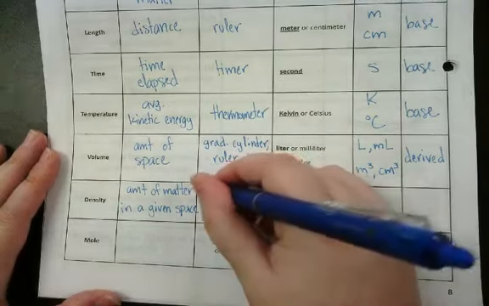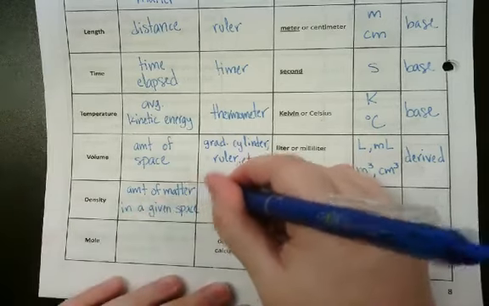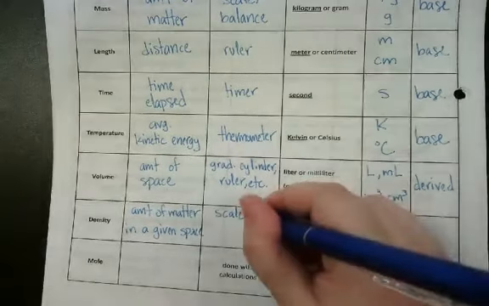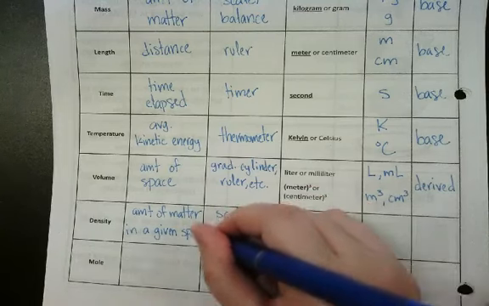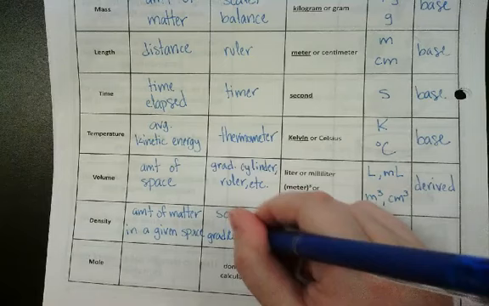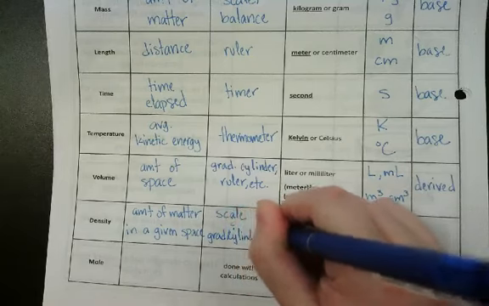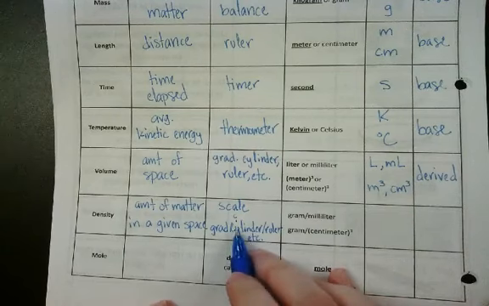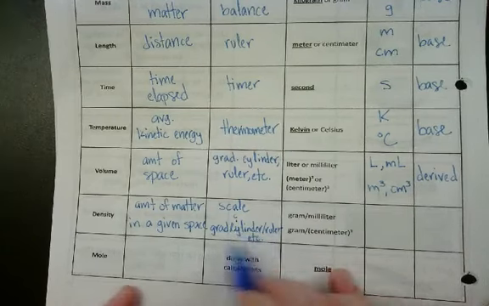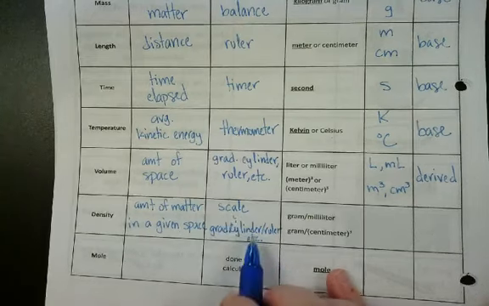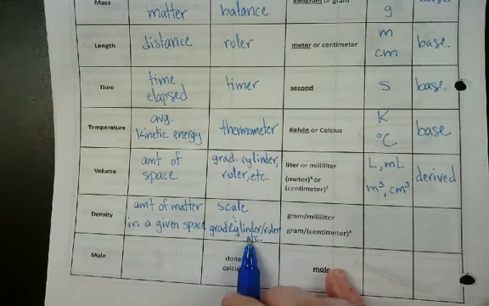Yeah, we're going to need a scale, right? Because we're going to have to measure the amount of matter. So we're going to need a scale. Anything else? Yeah, like a graduated cylinder or a ruler. Grad cylinder, ruler. And again, I'm going to put etc. down here to say you don't have to use specifically these, but you get the gist. We're going to have to use something to measure the mass and something to measure the volume.